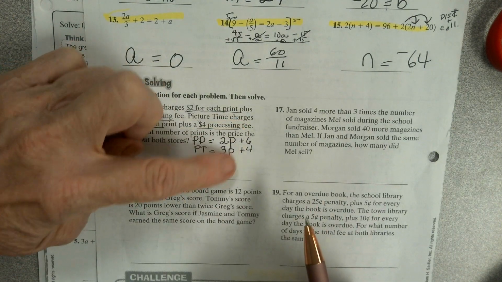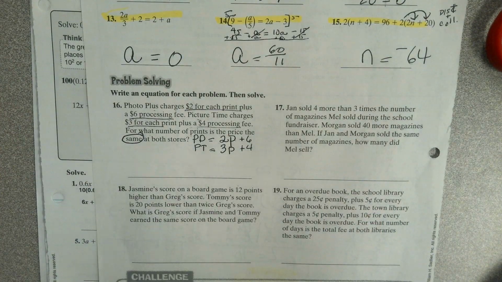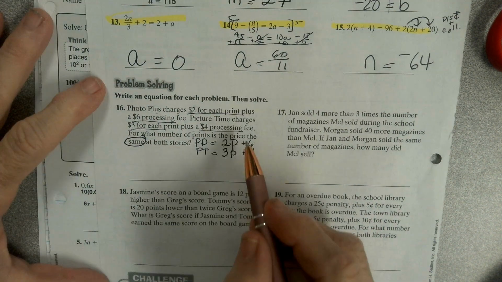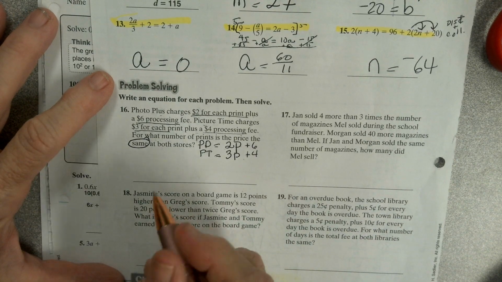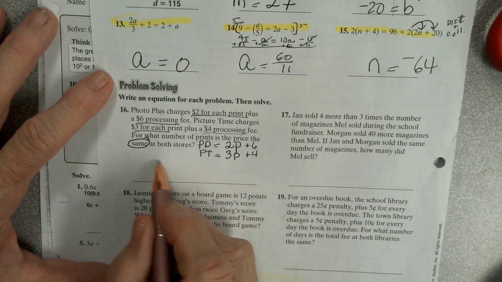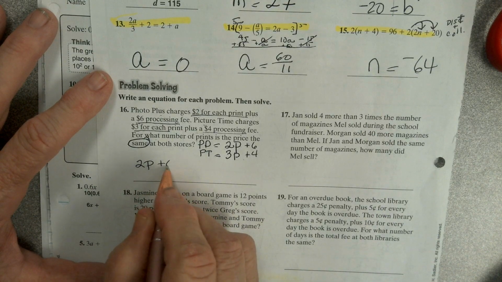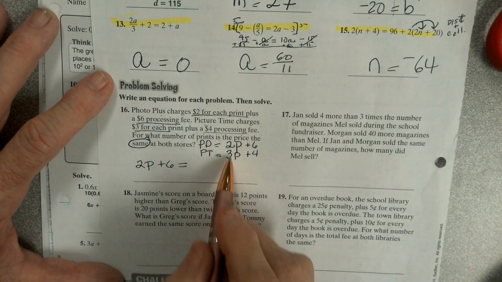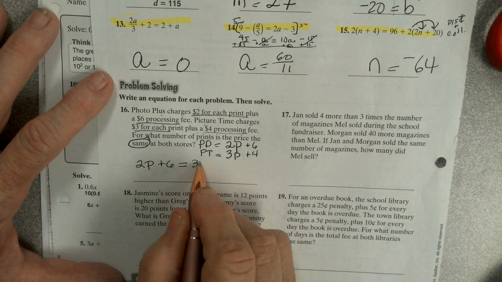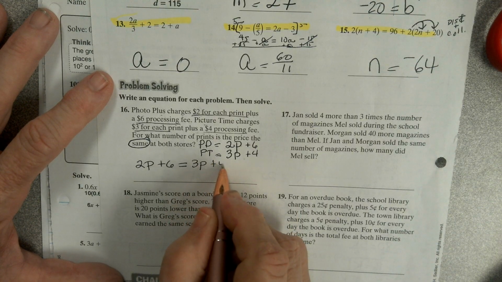If they're the same, they are considered what? Equal. So I'm going to take these two and set them equal to each other. I'll put it in the middle here: 2P plus 6. We want to know when these two stores are going to be equal. So 3P plus 4.